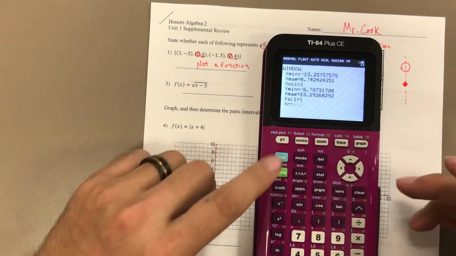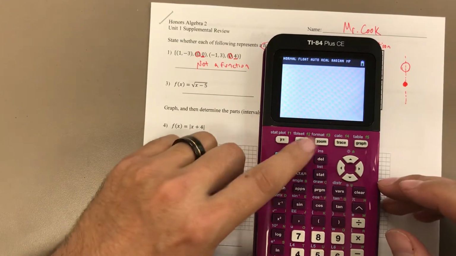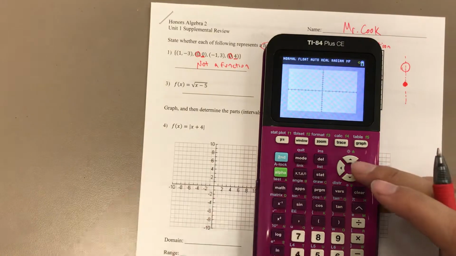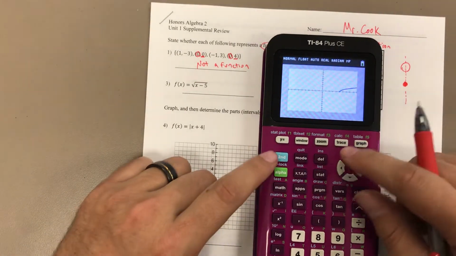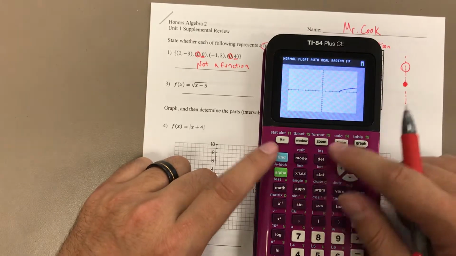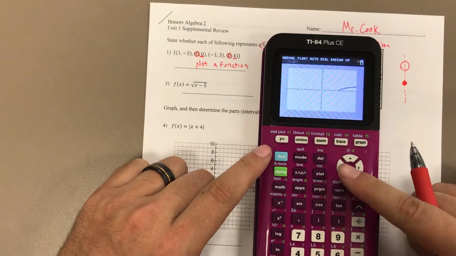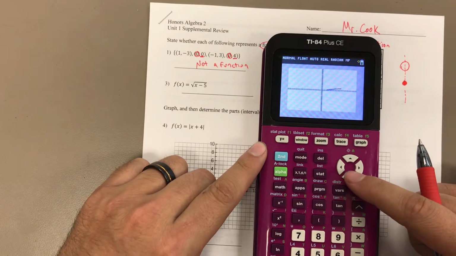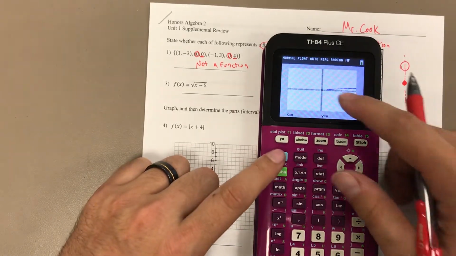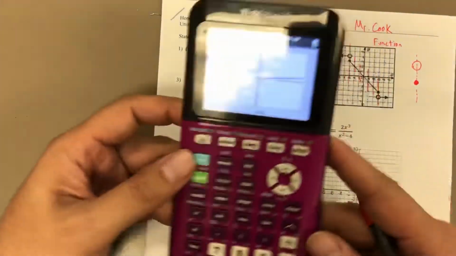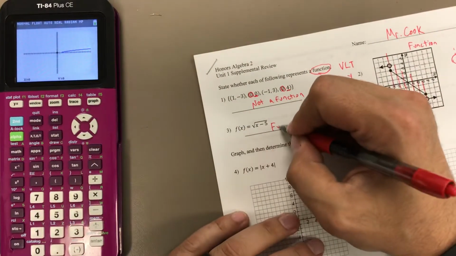Looks like my window's been affected a little bit. Let me go to zoom, and then 6, that puts it back into a standard window. There we go. It looks like my graph is just going to continue to go up and up like that. If I zoom out a little bit, I see that it just continues to go out like that. So it'll pass the vertical line test at every point because there's not a second graph underneath it. Okay, so this is also going to be a function.